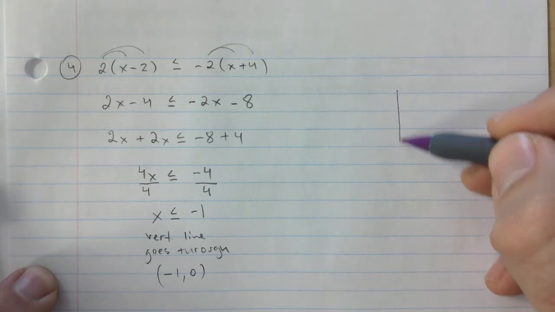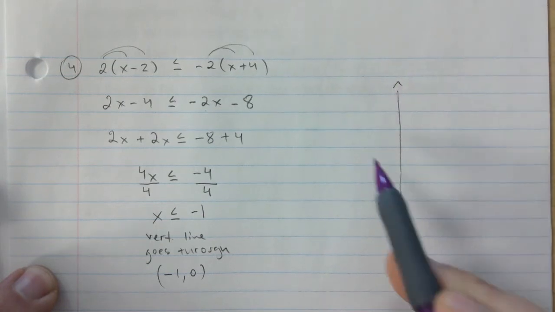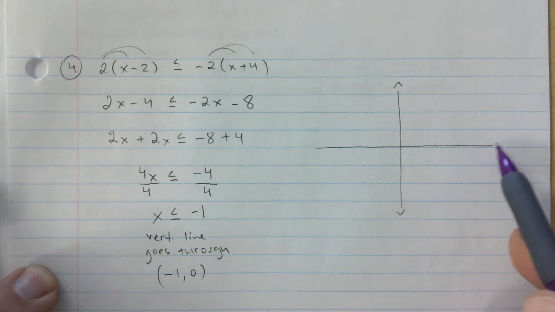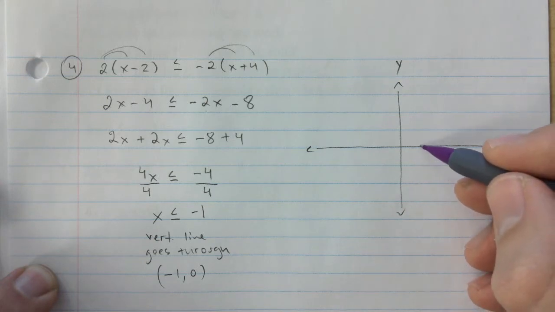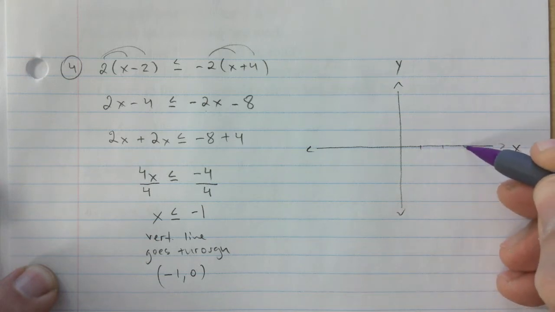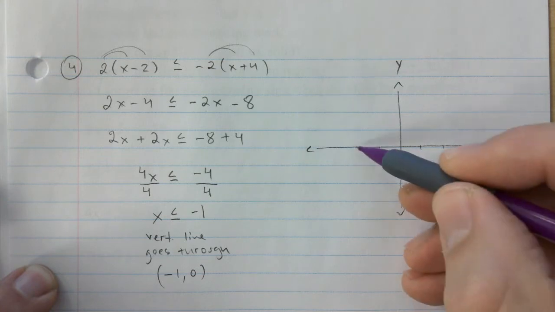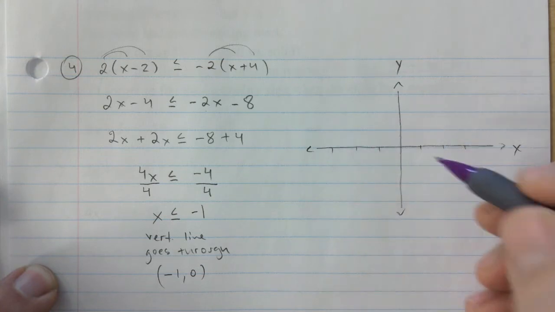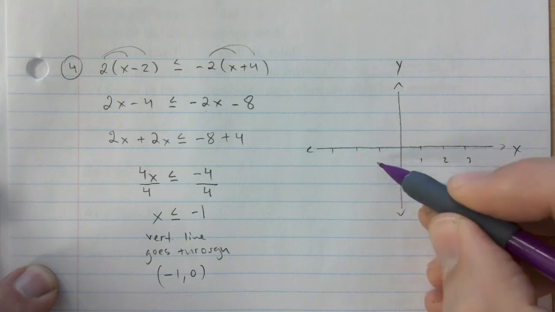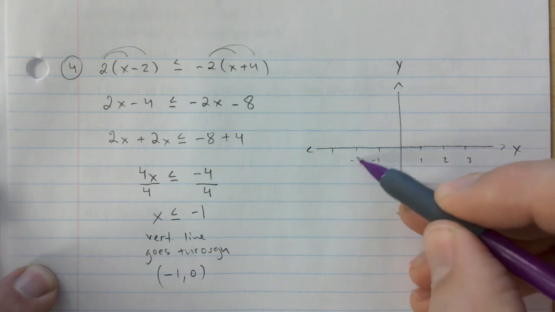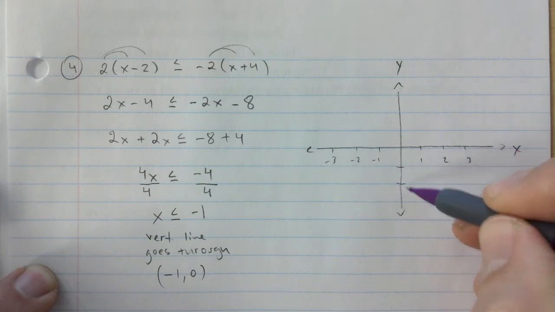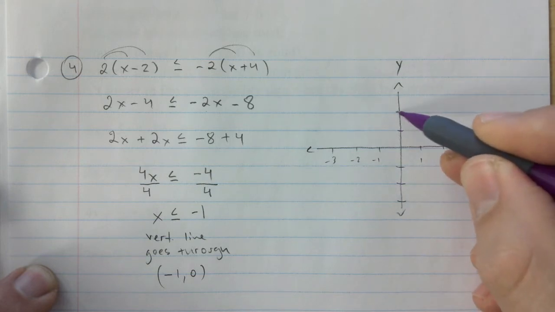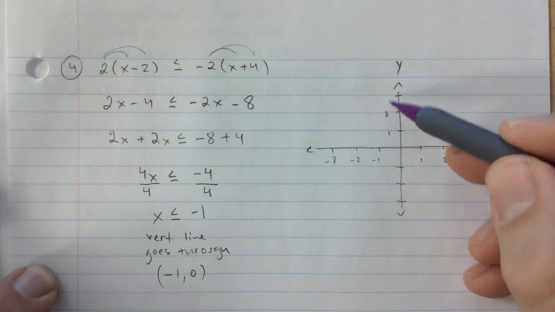So if you were to graph this, we have x and y. And my scale, if I just use a scale of 1, I'll be just fine. 1, 2, 3, negative 1, negative 2, negative 3. And same here, 1, 2, 3.